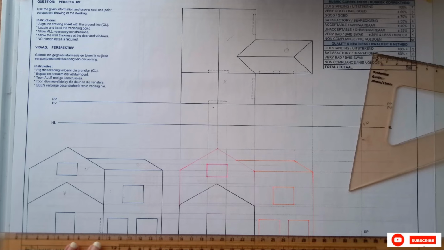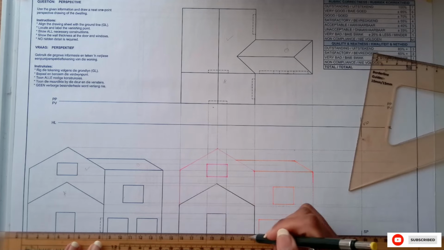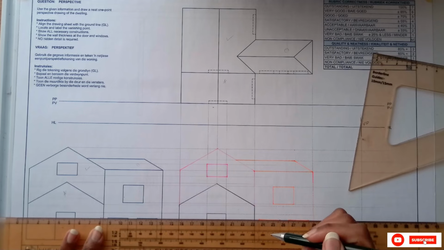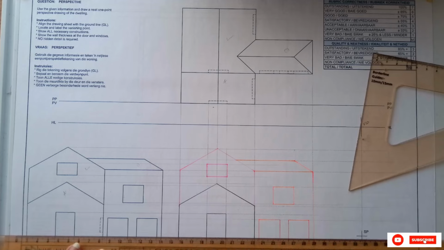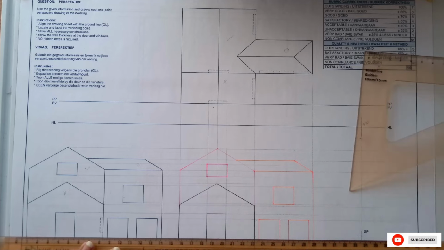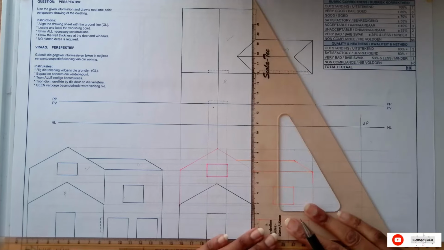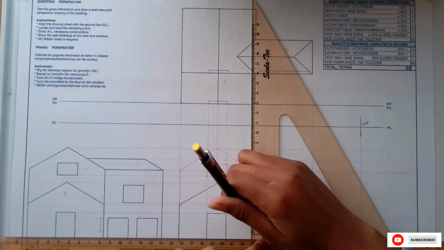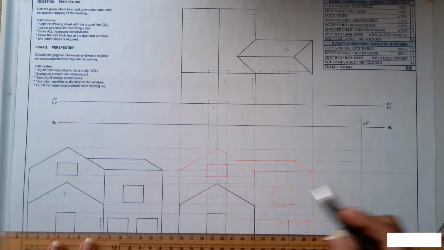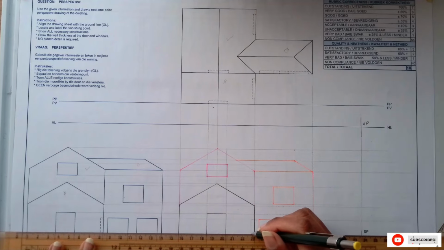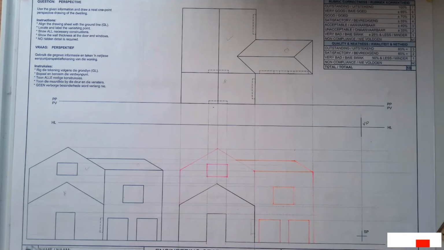Then let me just not forget to draw this one, but it will be in construction here. It will be in construction because it's not directly there. So I'm just going to leave it in construction. There. So now we have drawn what we are given.